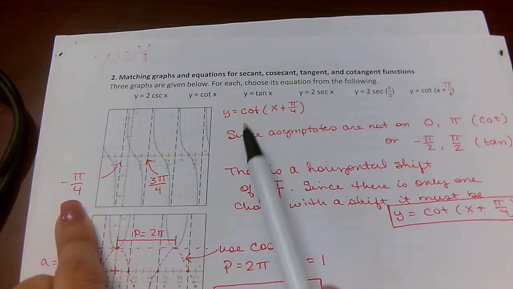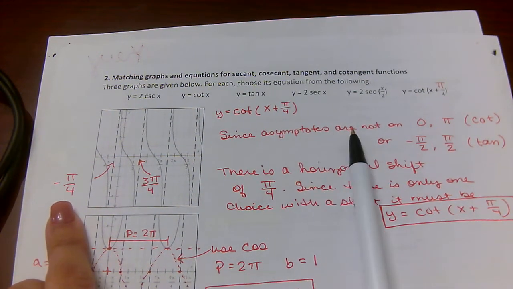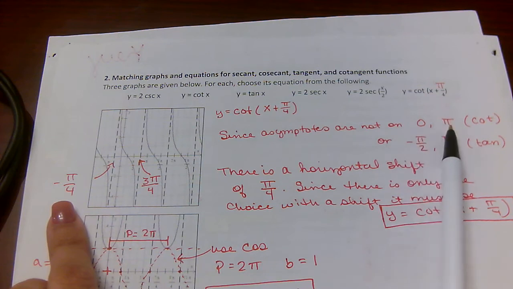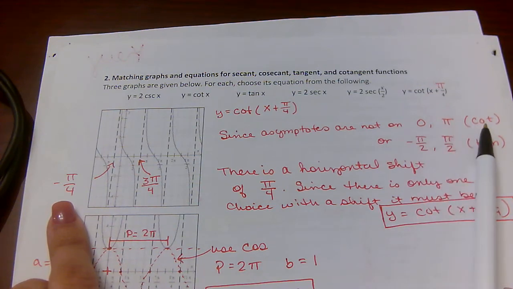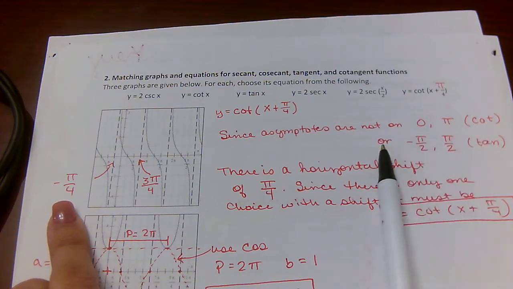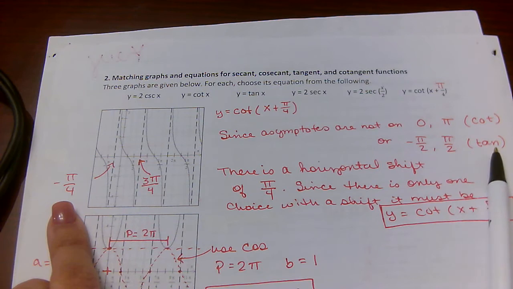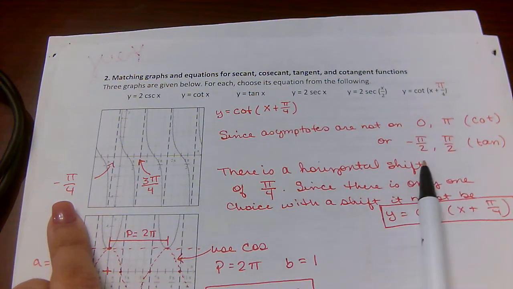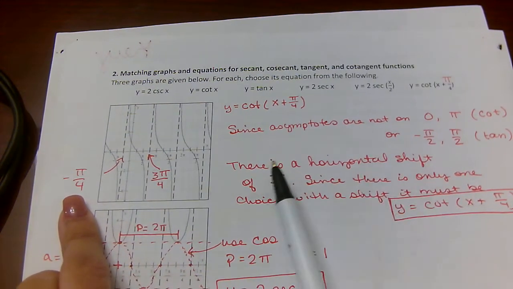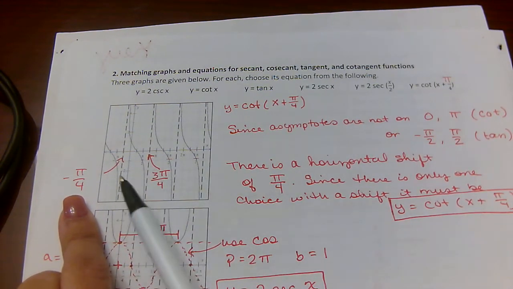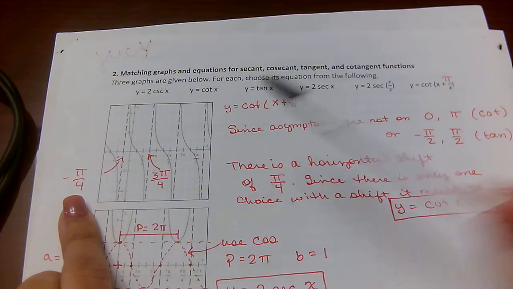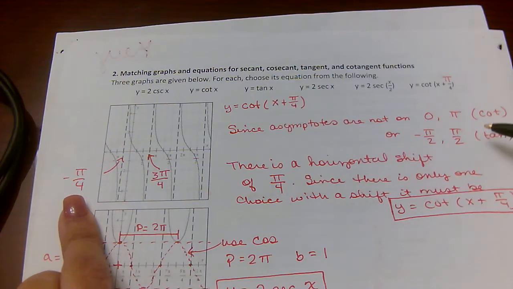Okay, so I said since the asymptotes are not 0 and pi, that's for cotangent, or -pi divided by 2, +pi divided by 2, which is your tangent, it's going to tell us that there's a horizontal shift. The period here is still going to be 1 full pi, so we still don't quite know which one it is.